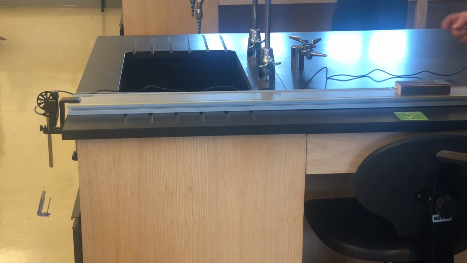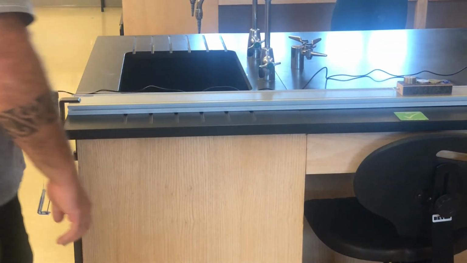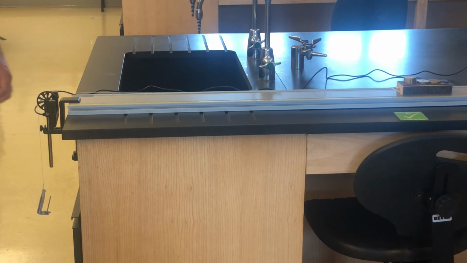Next, you'll double the mass of the hanger. As I said earlier, the friction block, we'll call it, has a mass of 130.5 grams. So you put 130.5 grams on it, and then you determine how much mass is required to get it to slide.